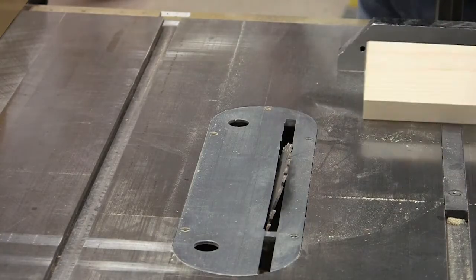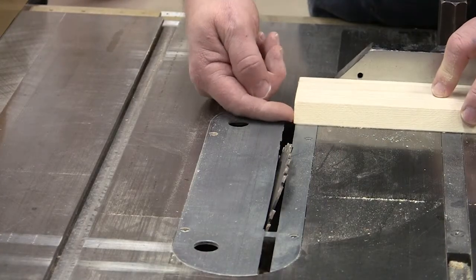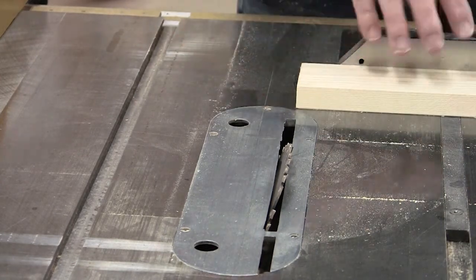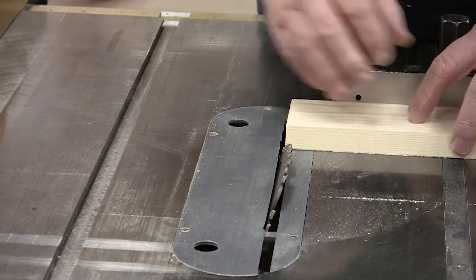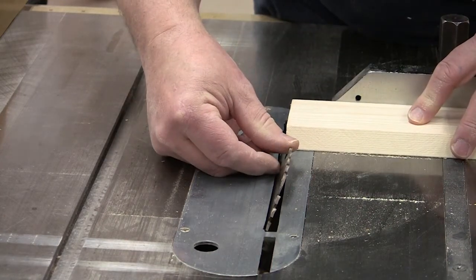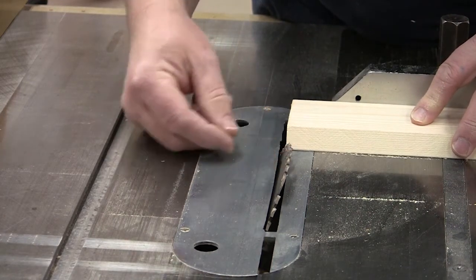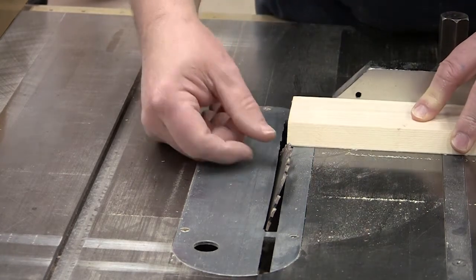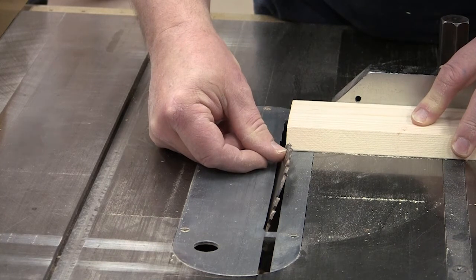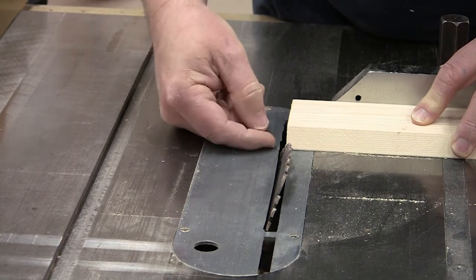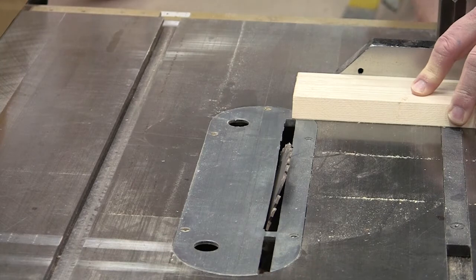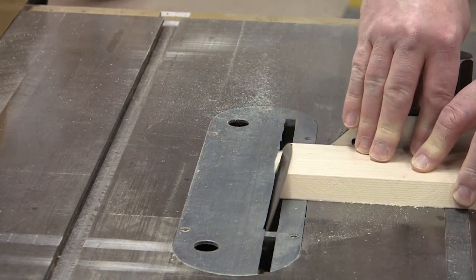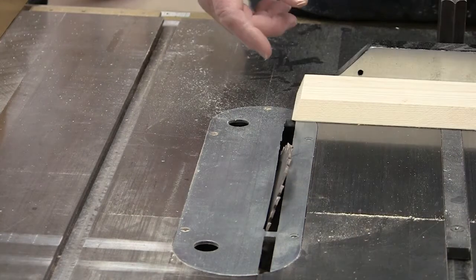And having a left tilt saw makes it really easy to put the bevel on the end. All I have to do is start the saw, use my miter gauge, and come in and line it up with that cut. What I've done is I've lined up a left pointing tooth on my cross cut blade with the absolute corner of my block. And I just make the cut.